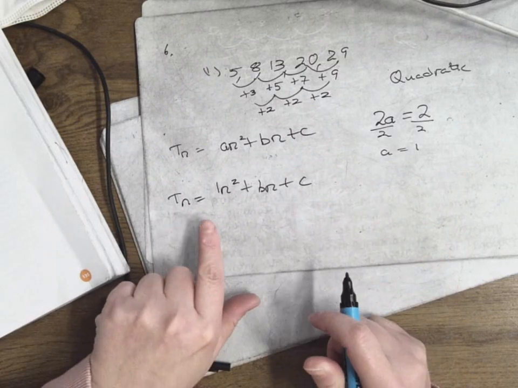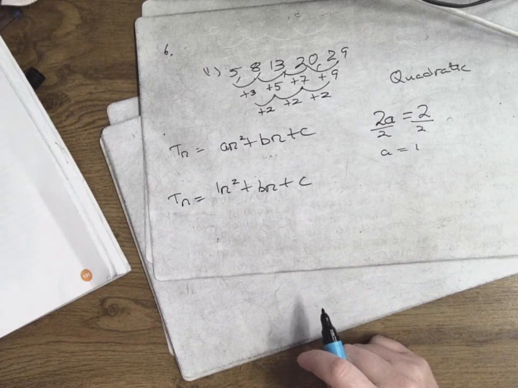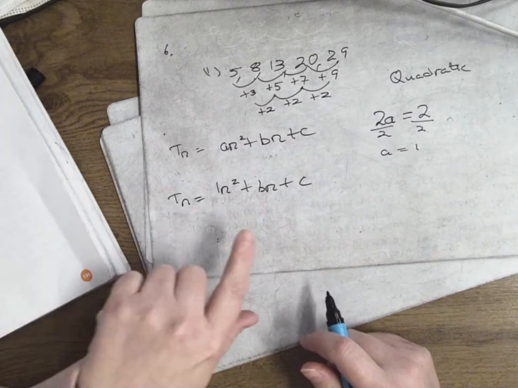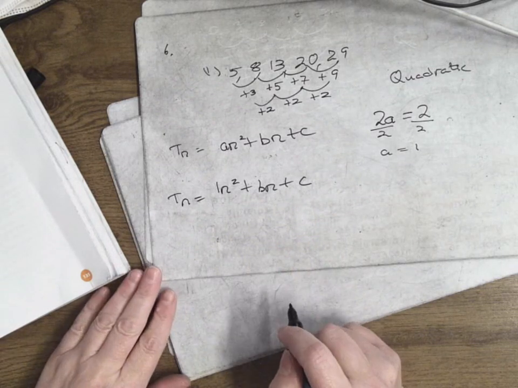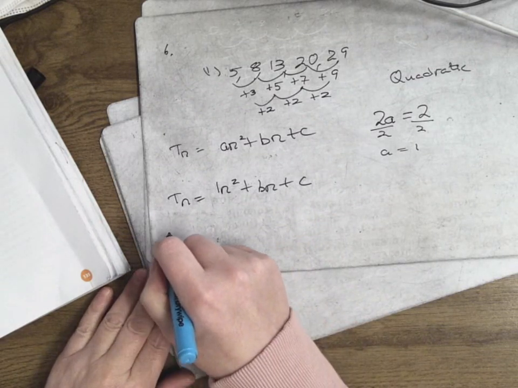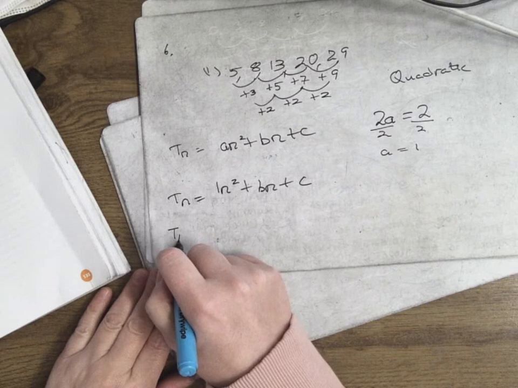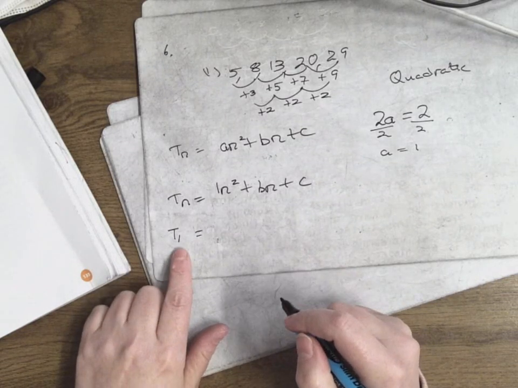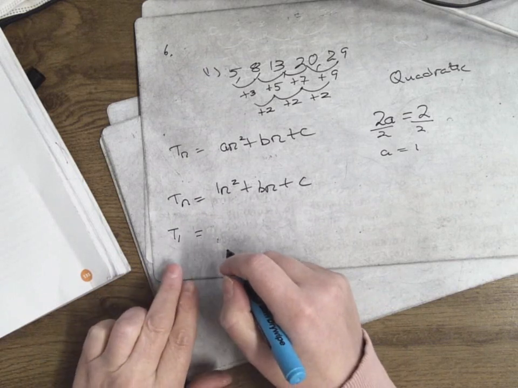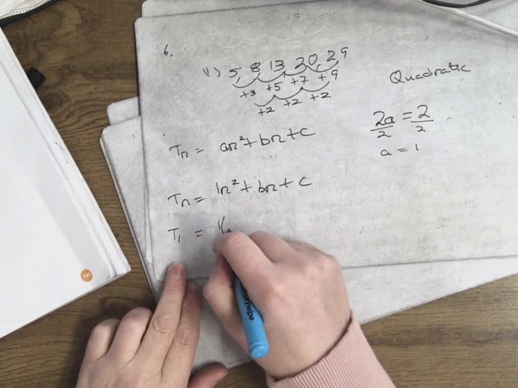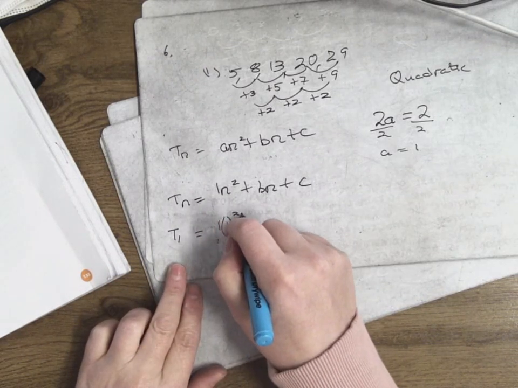Right. So we're 1/3 of the way there because we found out what a is, and now we need to continue on and find what b and c are. How you do that is you look at term number 1. Term number 1 means n is 1, so every time I see an n, I'm going to put in a 1.